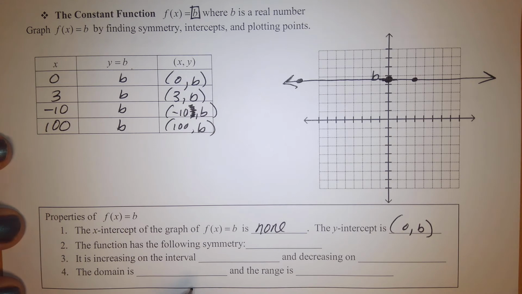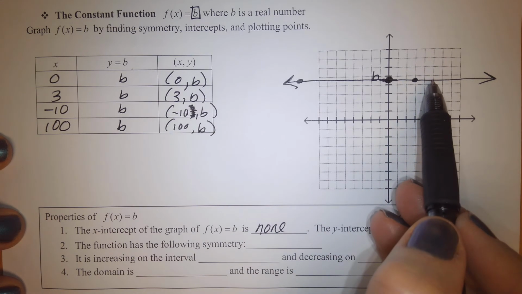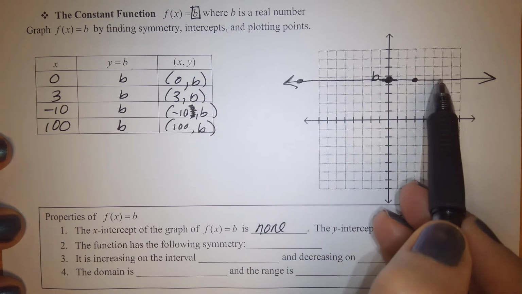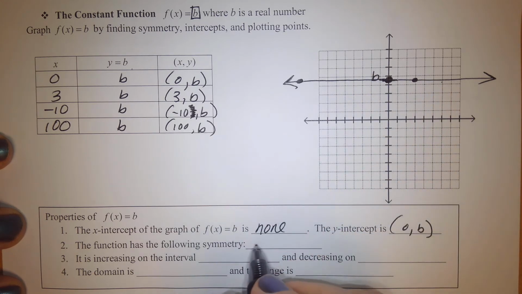The function has the following symmetry. You can see everything on the right side is an image of the left, so that means it has y-axis symmetry.